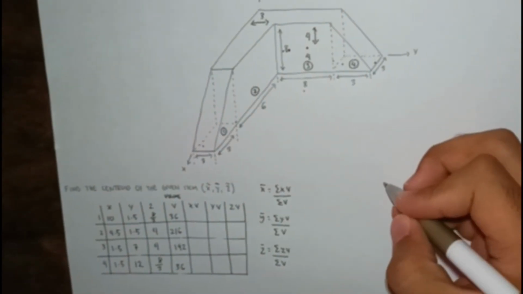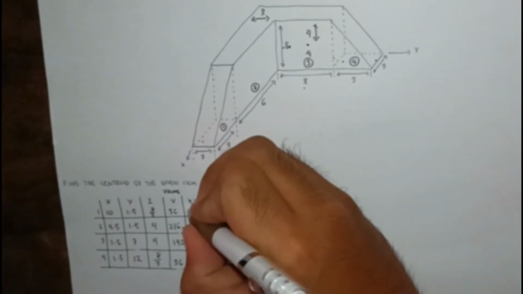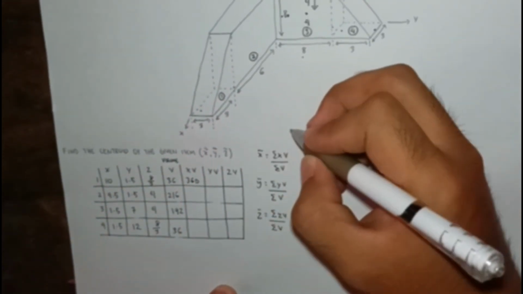To get xv, it is x times v, which is 10 times 36 is equal to 360. For yv, 1.5 times 36 is equal to 54. For zv, 8/3 times 36 is equal to 96. And same process for shapes 2, 3, and 4.